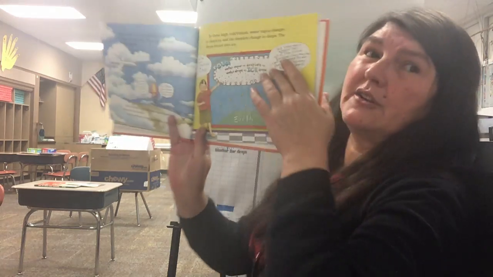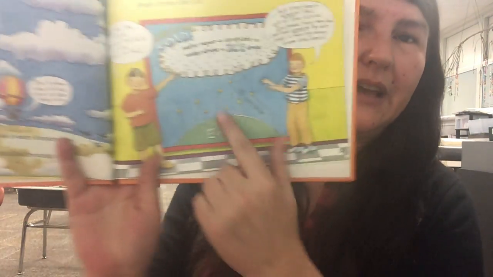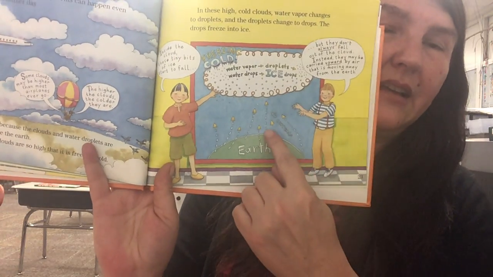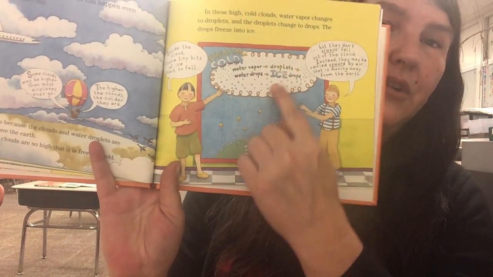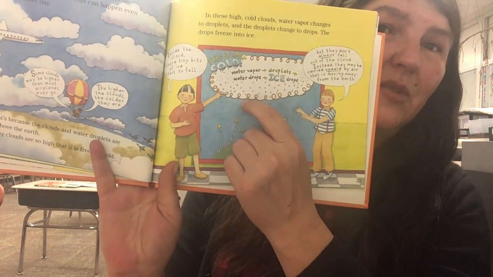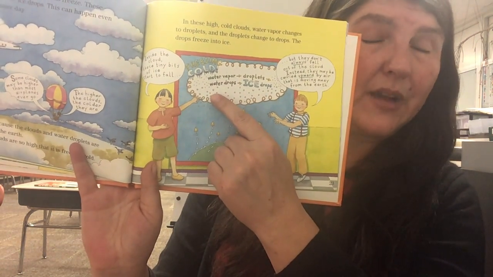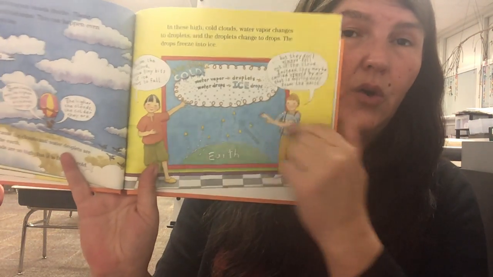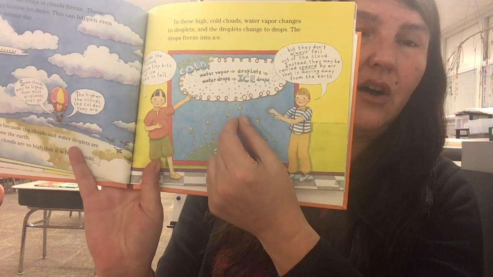So it's freezing cold the farther away from earth that you get. So here's the clouds, but the further away from earth you get, it's warmer here and colder here. So you have these teeny tiny little droplets. They form together with other droplets and become drops, a raindrop. And if they're up very high, then they get really cold and they might start to fall.